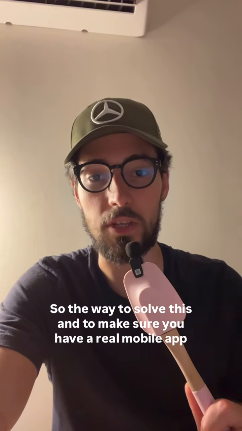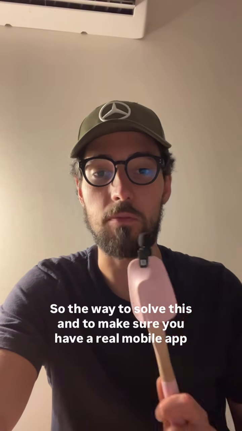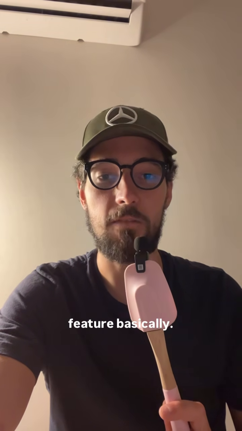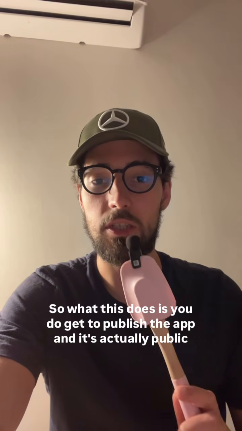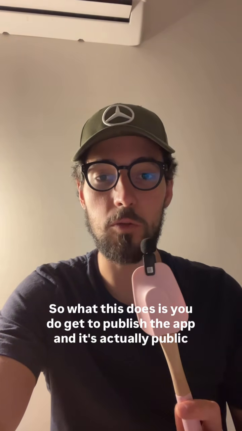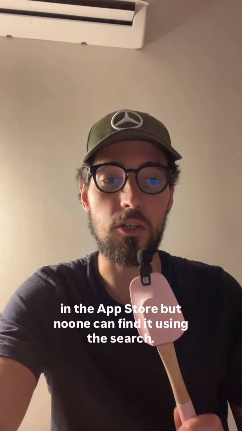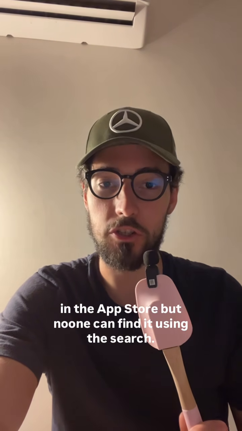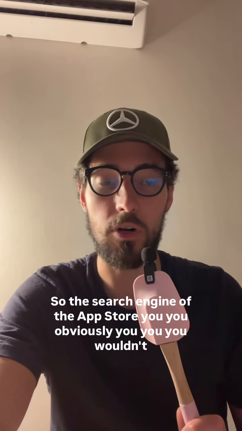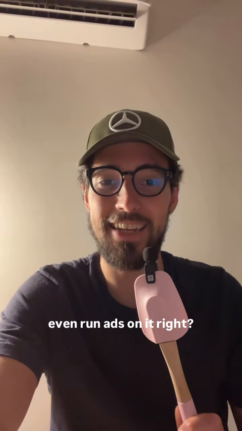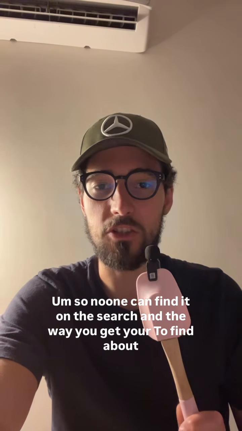So the way to solve this and to make sure you have a real mobile app distributed in the App Store is to use the unlisted feature. What this does is you do get to publish the app, and it's actually public in the App Store, but no one can find it using the search. The search engine of the App Store, you wouldn't even run ads on it, right? So no one can find it on the search.